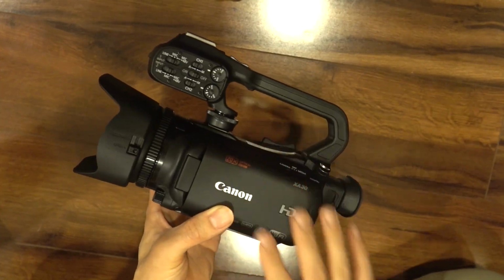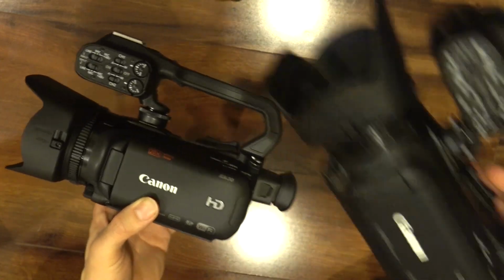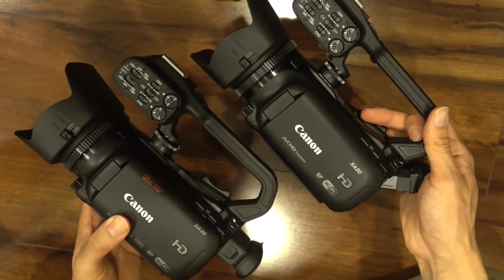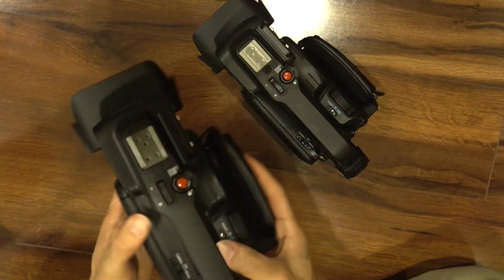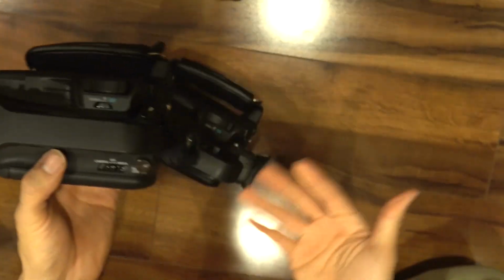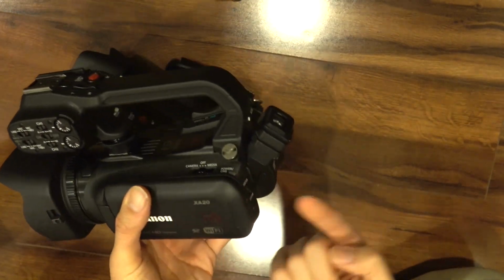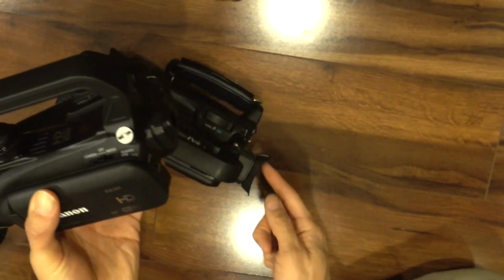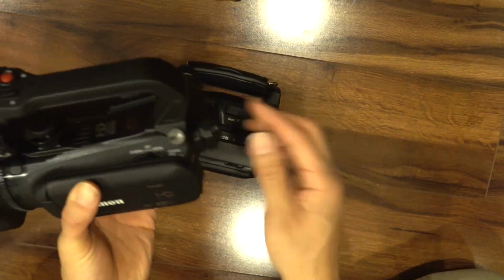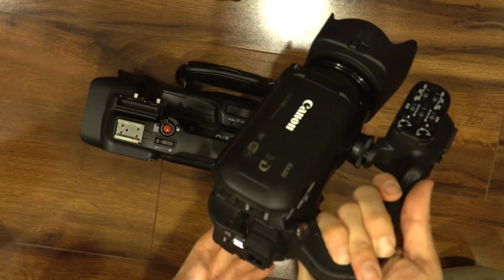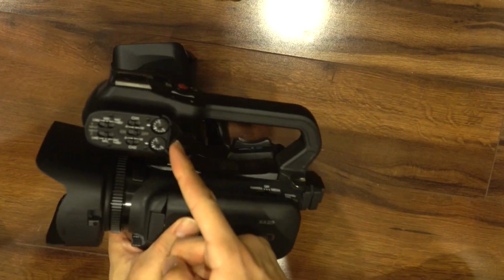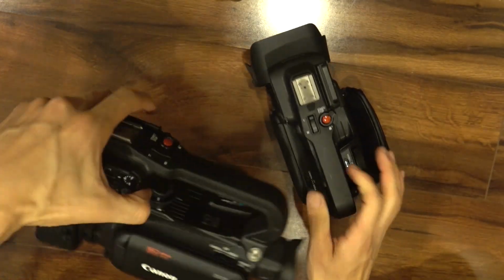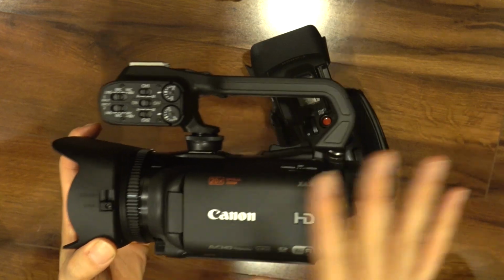The differences between the XA30 and the XA20 are incredibly minimal. The bodies are identical. What looks different right now is that I took out the eyepiece on my XA20. The XA20 does come with an eye cup like the one on the XA30. I just removed mine because I don't like using it. It gets in the way. You can take off the XLR handle on the XA20 and pop it on the XA30 and vice versa, and they work the same way.